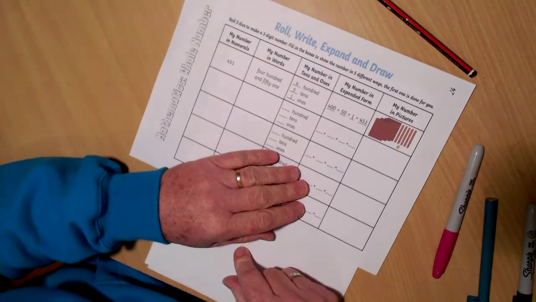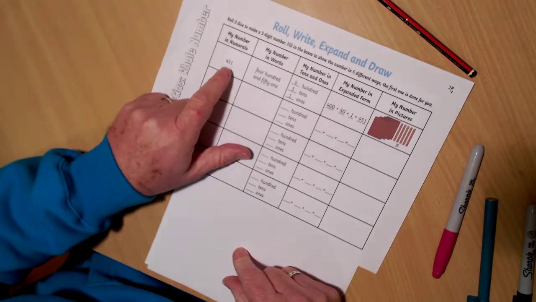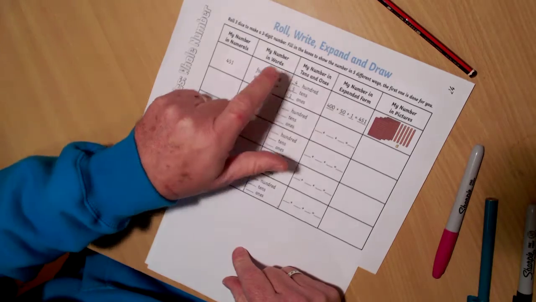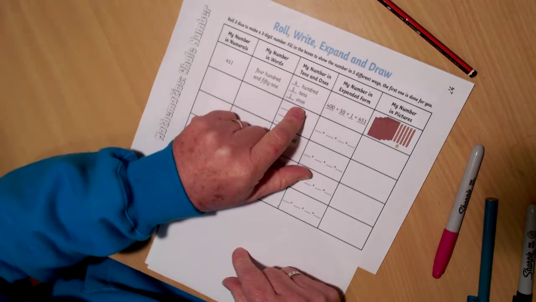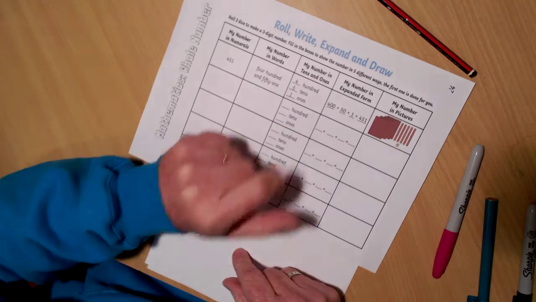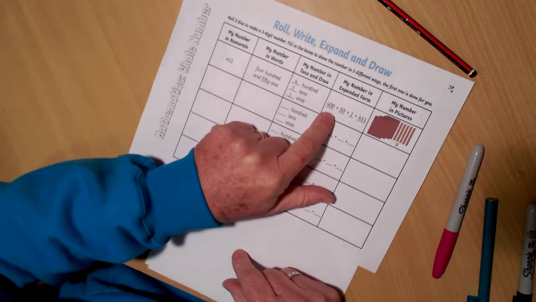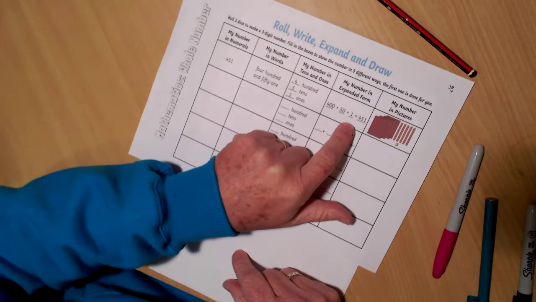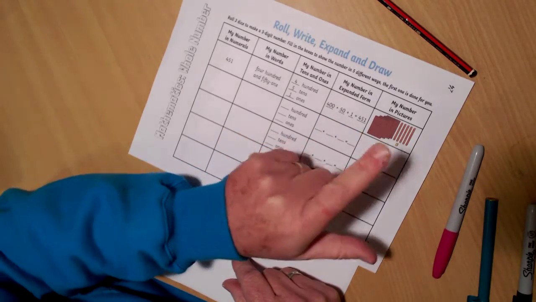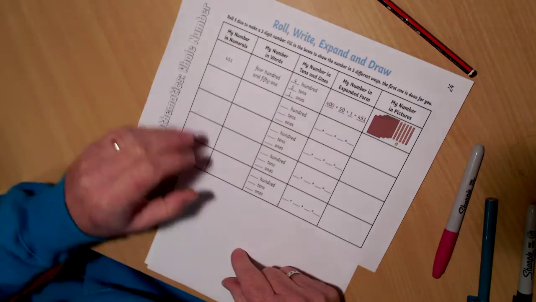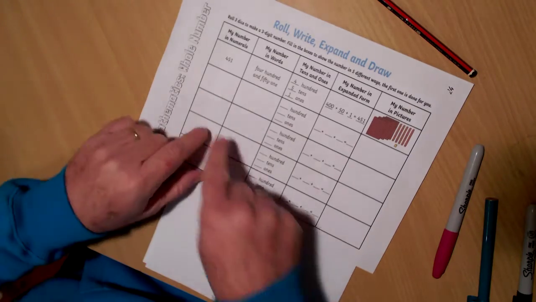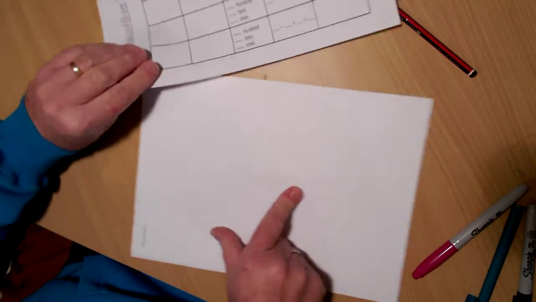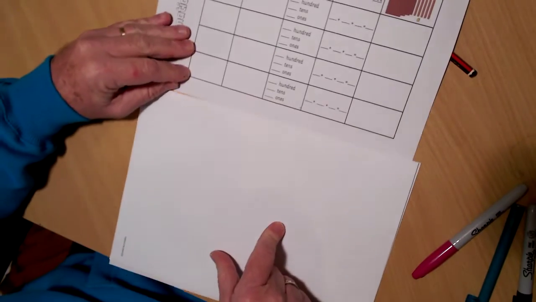And we have talked about this. So, my first example, 451. I write it in words. I do my numeral expansion, 4 hundreds, 5 tens, 1 one. I write it as my number in expanded form, 400 plus 50 plus 1 equals 451. And there's my diagram. Now, I'm going to show you my example, but I'm going to do it on the large bit of paper so that you can see it really well.